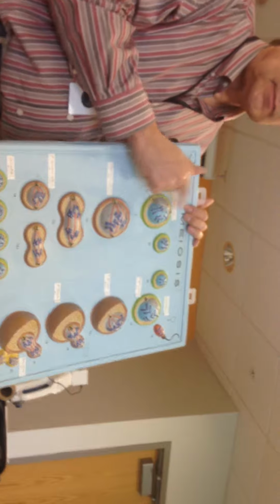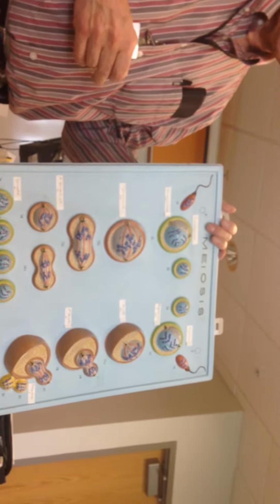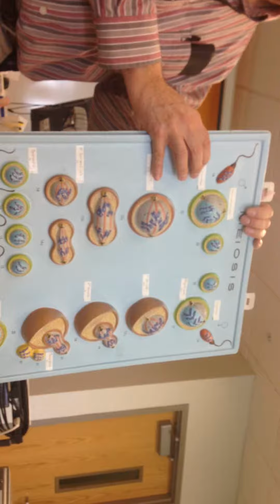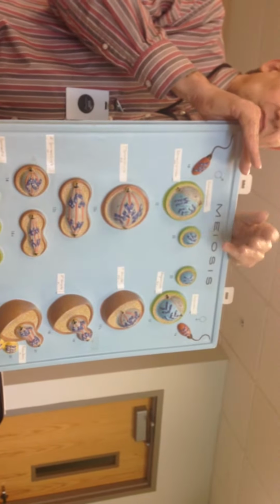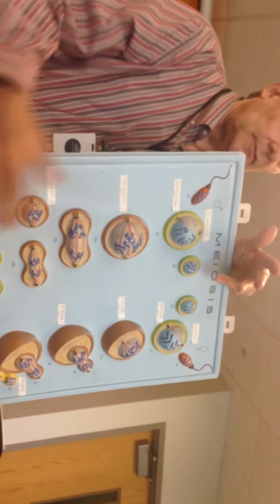We start with this cell. This cell is diploid. It's the precursor cell, called a spermatogonium. It's indicated by 2N, which means diploid, okay? So this is a precursor cell. It's a body cell, like a typical body cell. It's got pairs of chromosomes, 2N. And again, this is all in the wall of the seminiferous tubule.